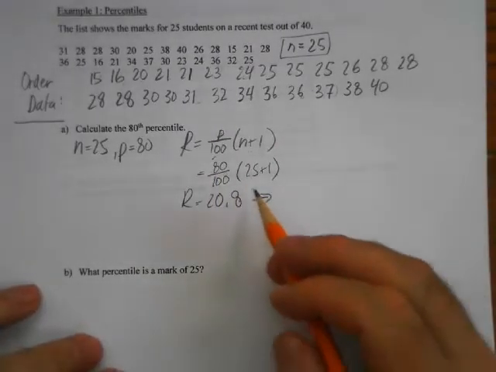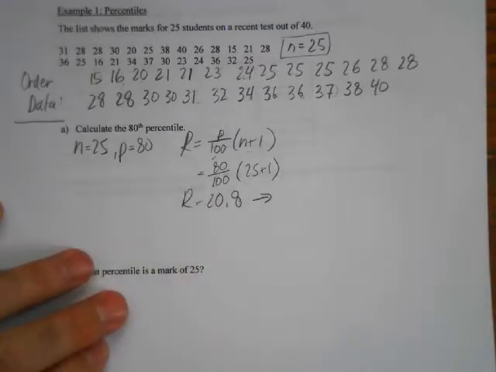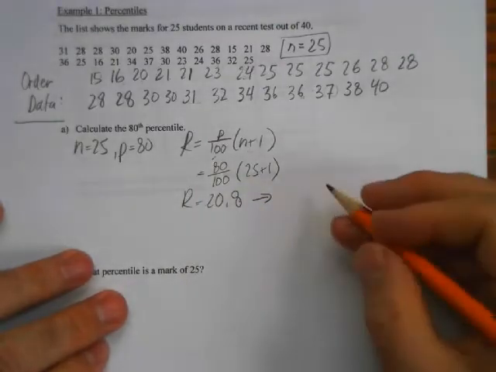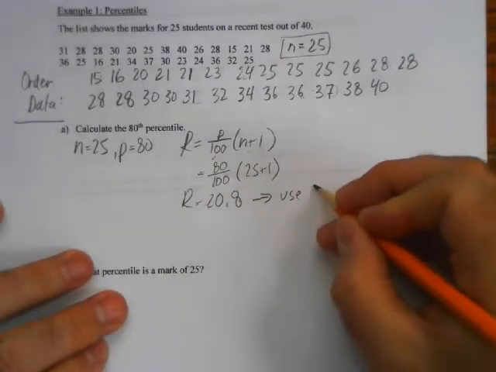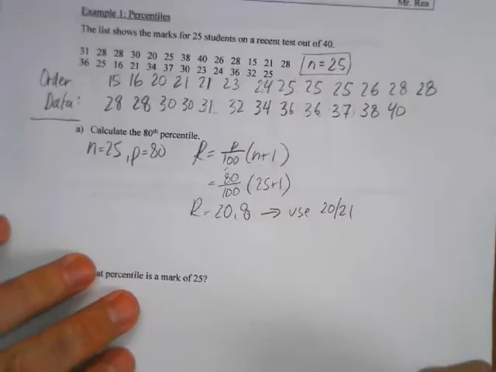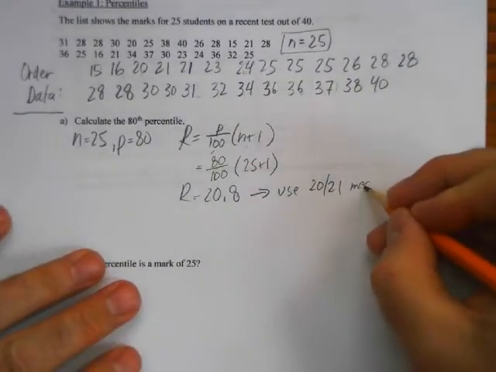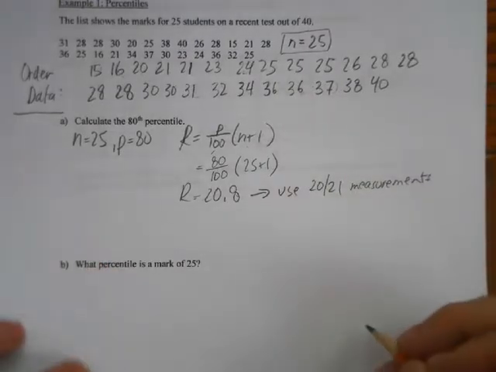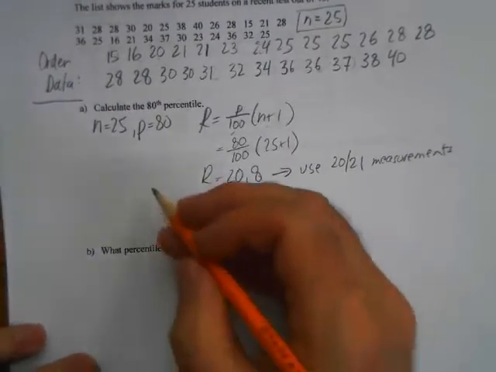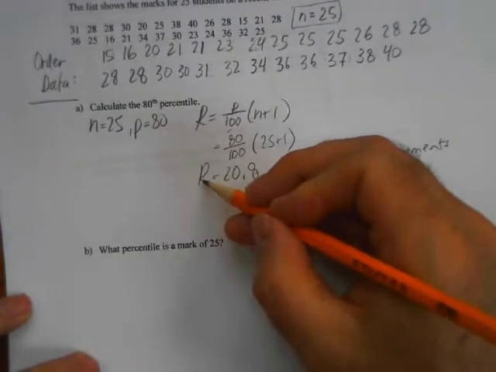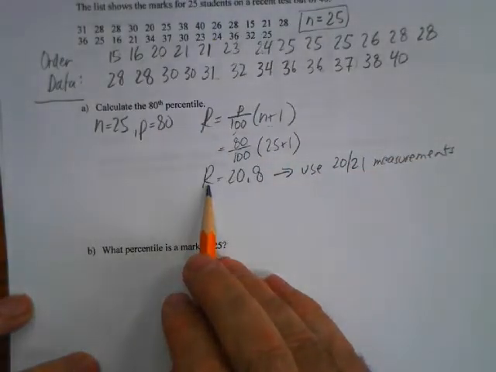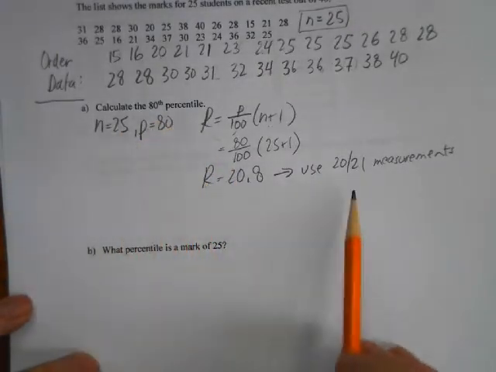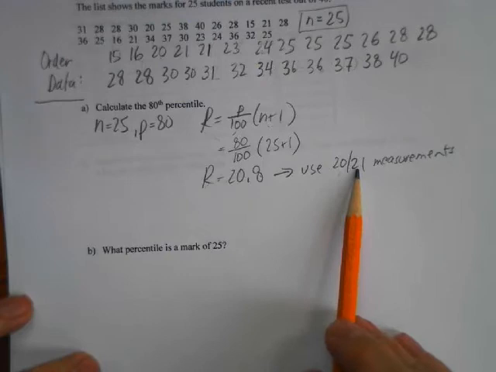Okay, so if you do get a decimal in this calculation, what you do is you basically take the two values around it. So 20.8 means we're actually going to use the 20th and 21st position measurements, and we're just going to take the average of the two. So we're not done here. We've got the position or the rank where the 80th percentile is, but now we actually have to go and find the 20th and 21st position in the list.